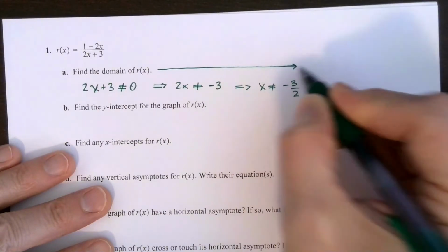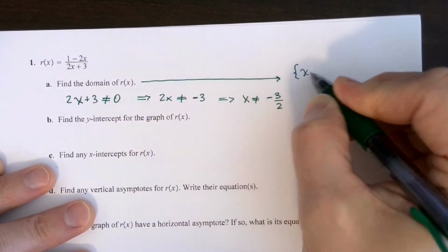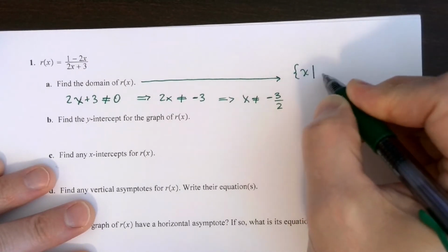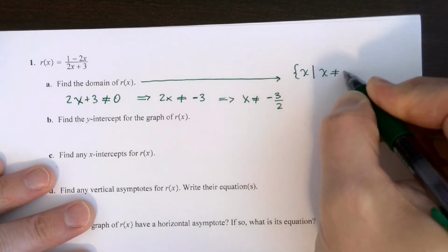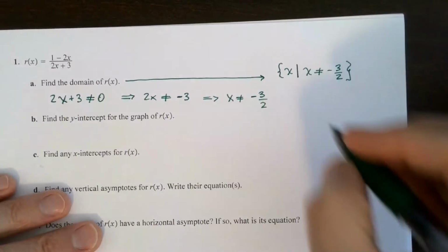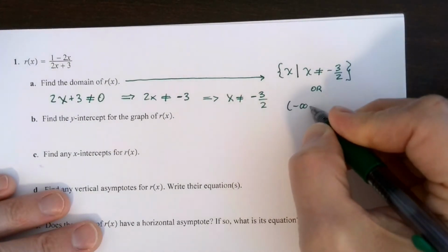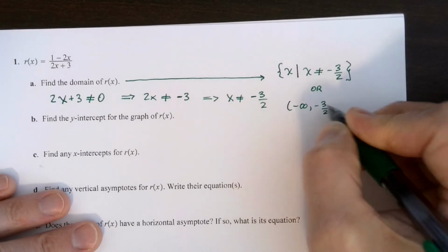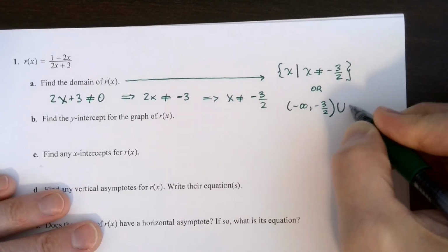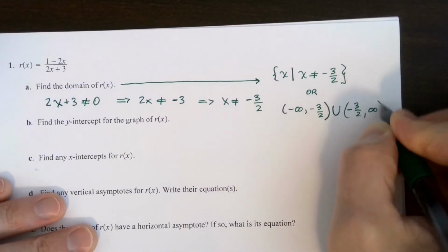And so what's the domain? We can write it this way in set builder notation: the set of all x such that, if you remember, the vertical bar in mathematics means such that, x is not equal to negative 3/2. Okay, that's one way we can say it. Or we can say it using interval notation. That would be everything excluding negative 3/2. So from negative infinity to negative 3/2, parentheses, we don't want to include it, union negative 3/2 onto positive infinity.